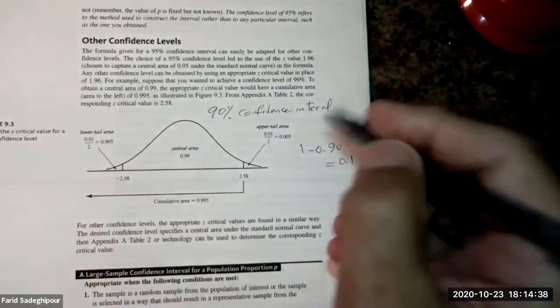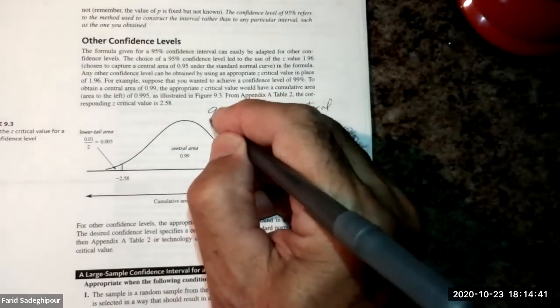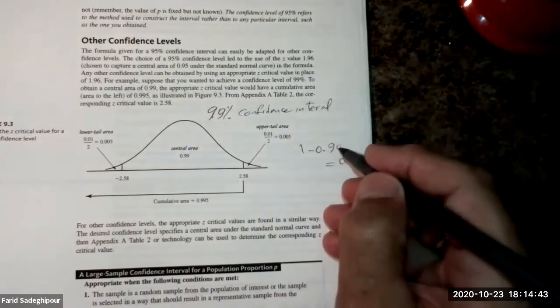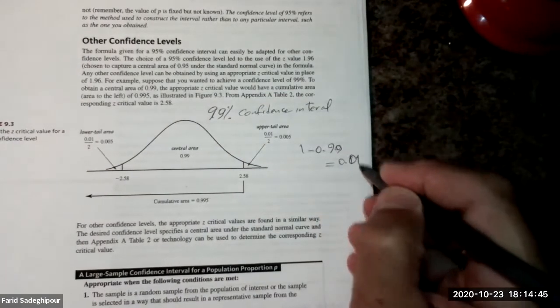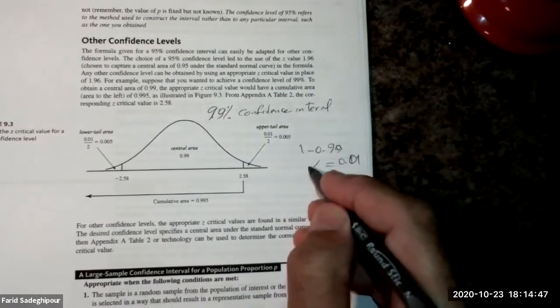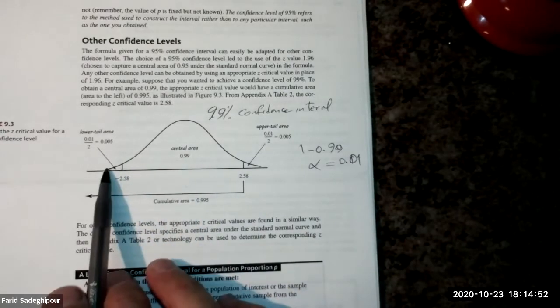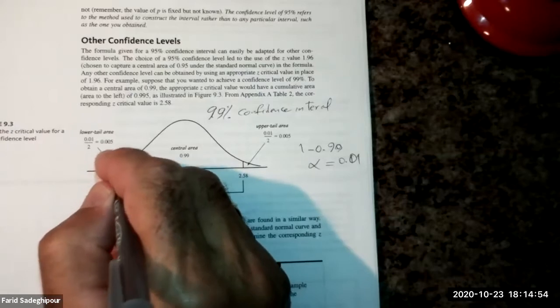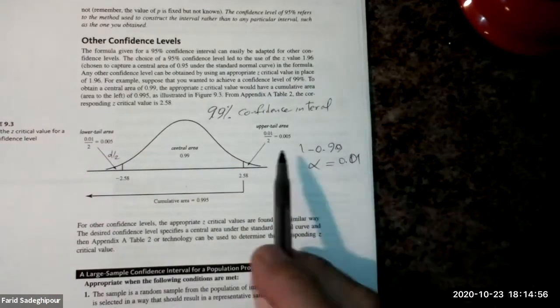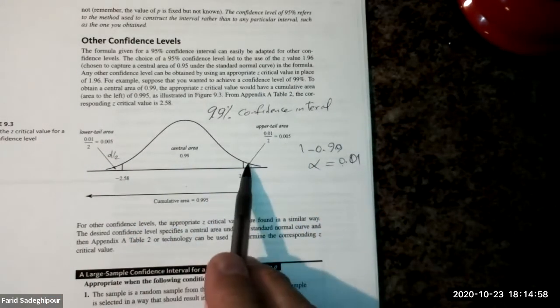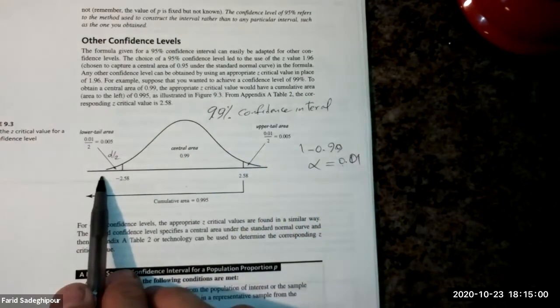Here is 99%, I'm sorry. For 0.99, it is 0.01. This is your alpha. Alpha is 0.01, but each of these tail areas is alpha over 2, so you have to take this number and divide by 2. So each area is 0.005.